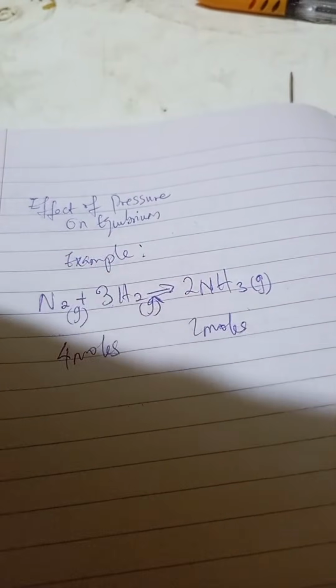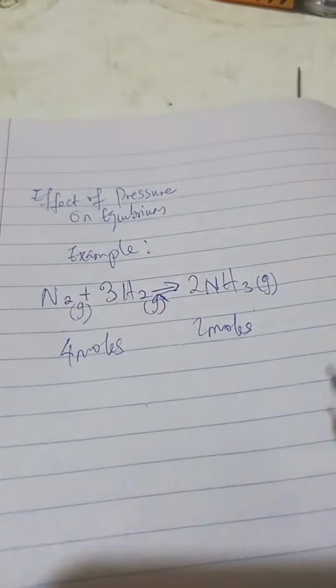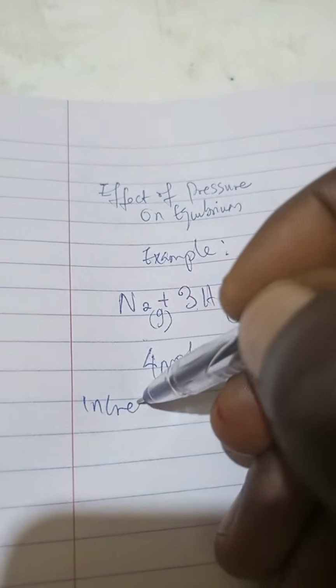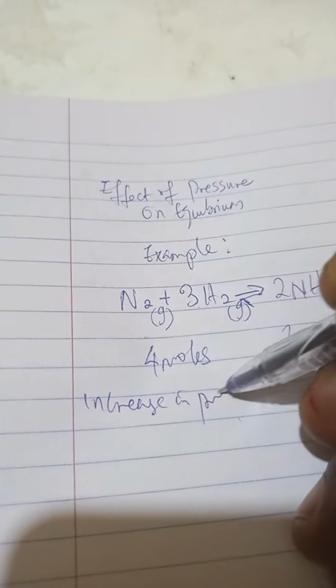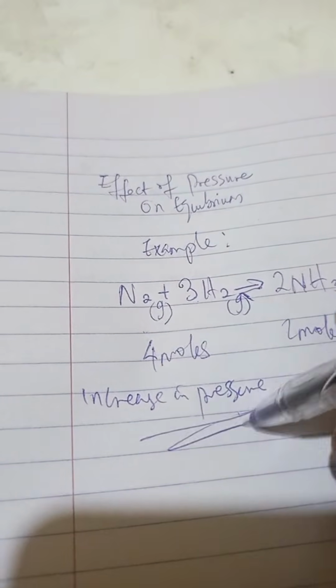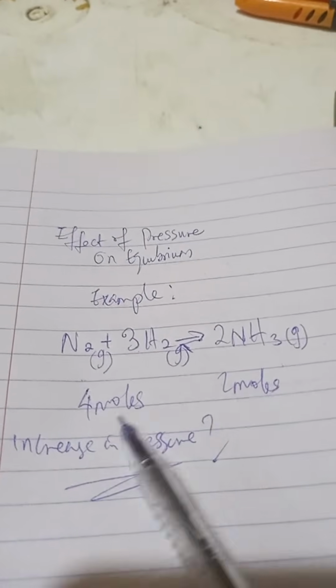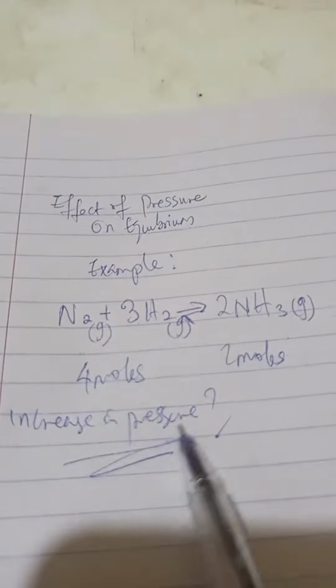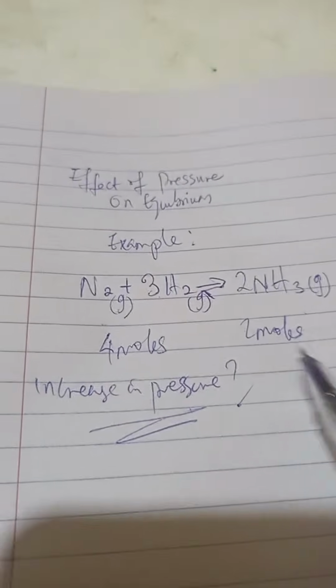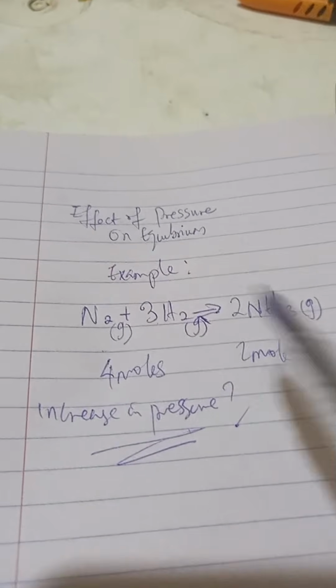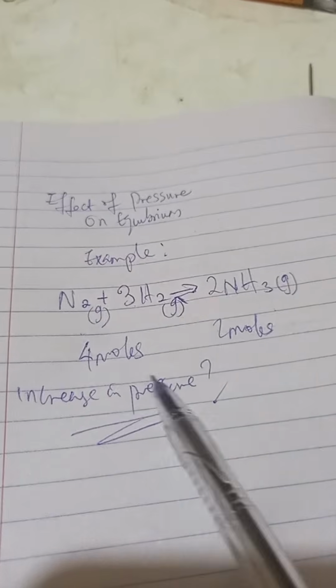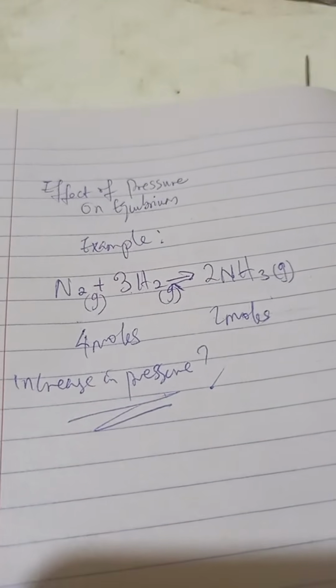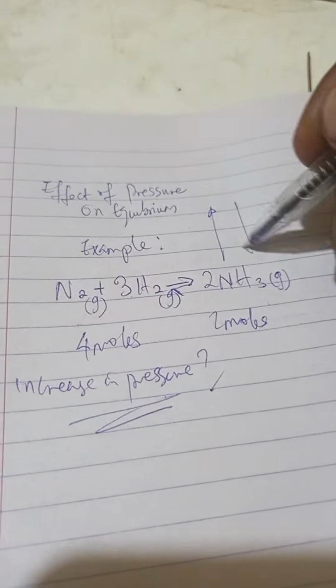So let's look at what happens here. How can pressure affect the system? Let's look at increase in pressure. What will happen if the pressure of this system is increased? Good question. Now, according to Le Chatelier's principle, I'm increasing the pressure. What will the system do? Try to reduce the pressure now. Since I'm increasing the pressure, the system will try to reduce it back.